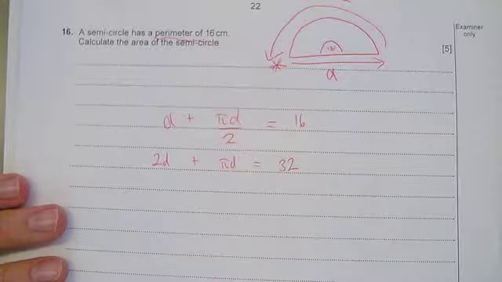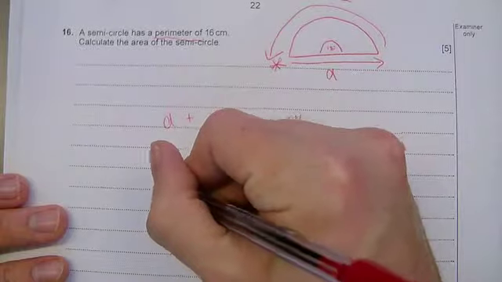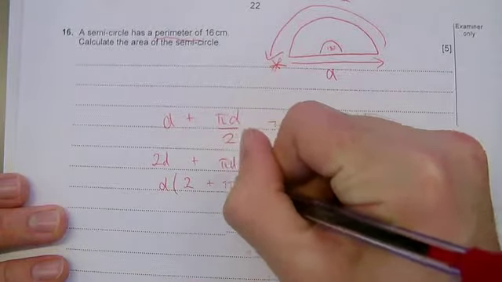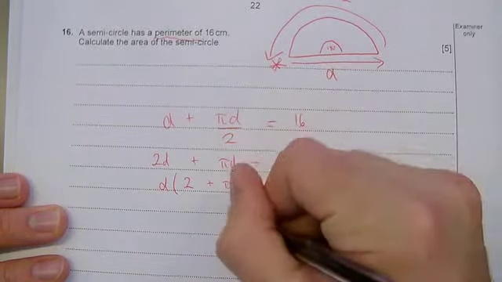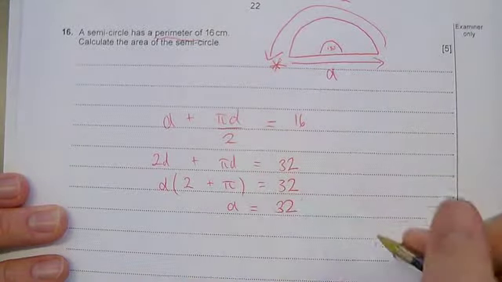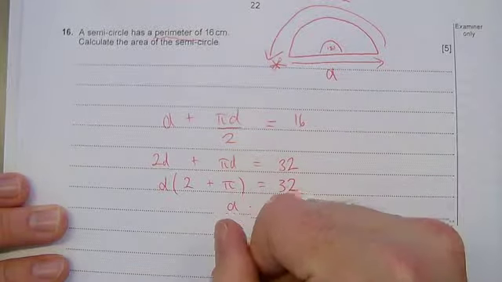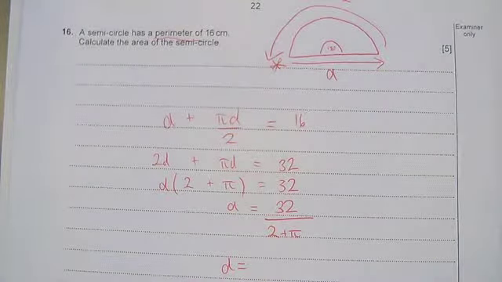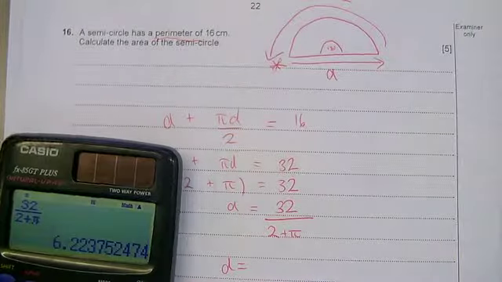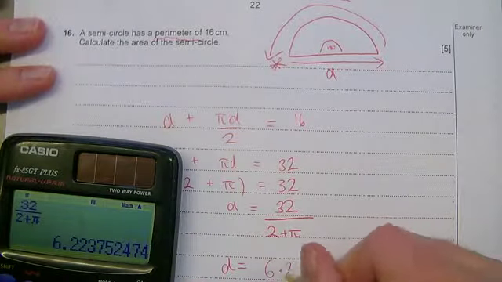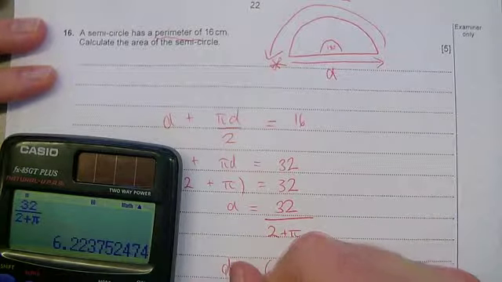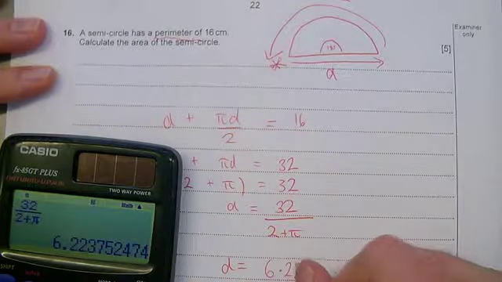Happy days? Yeah. How am I going to get d on its own here? It's quite a clever way of doing it. Factorise, well done. Taking out a common factor of d, we get d times 2 plus pi equals 32. And then take that over to the other side. We get 32 over 2 plus pi. So I'm going to find the diameter is equal to... Yeah, it's 32 and 2 cancel out. Yeah, that's what we do. I've got it as 6.223, blah, blah, blah. So to 1 decimal place, 6.2.